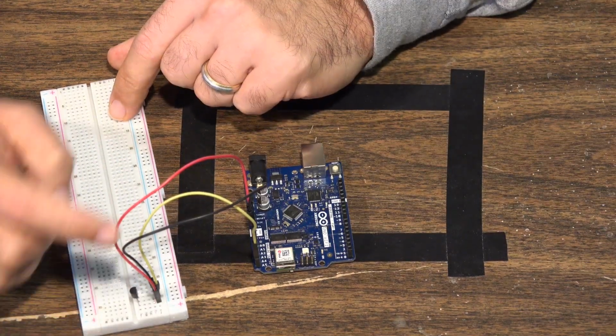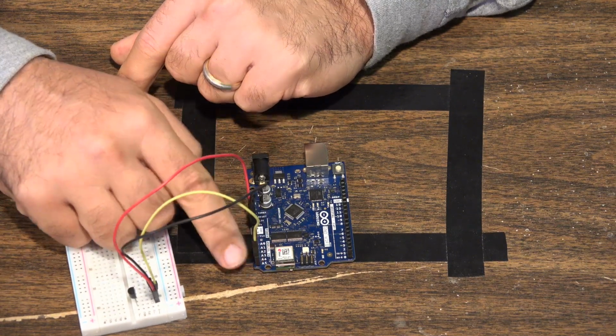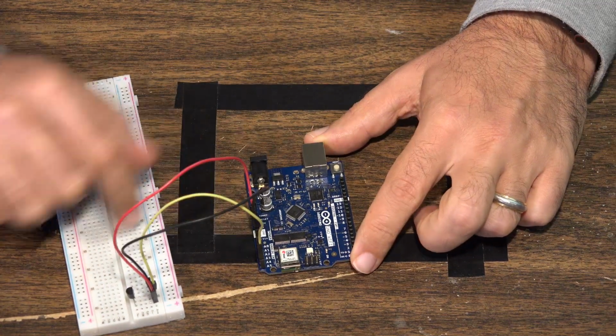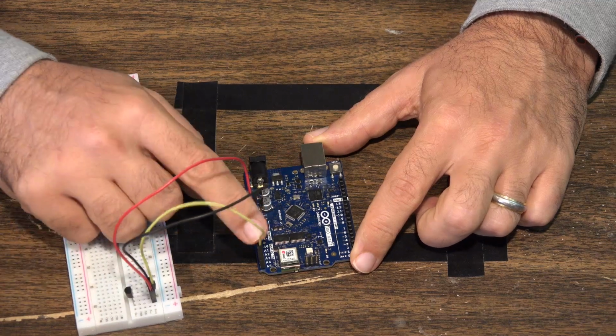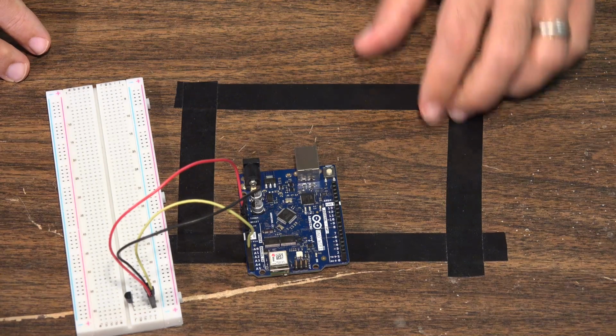So we have it plugged into the 5 volt, we have it plugged into the ground, and then for the sensor wire, we have it going to A5. So again, it's an analog temperature sensor, so that goes to A5. And this really is all there is to building the project.